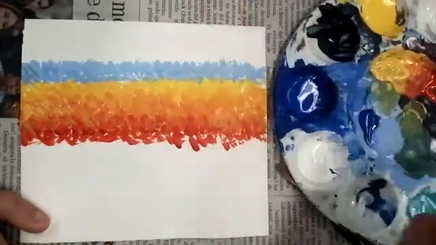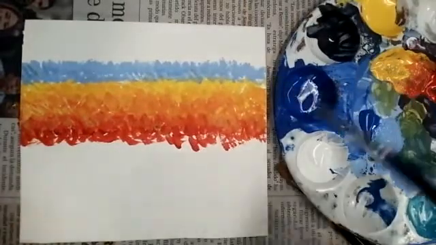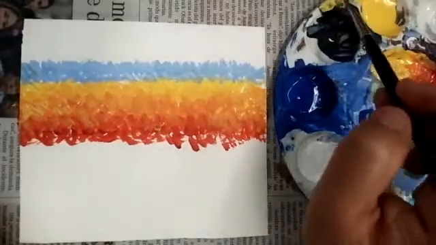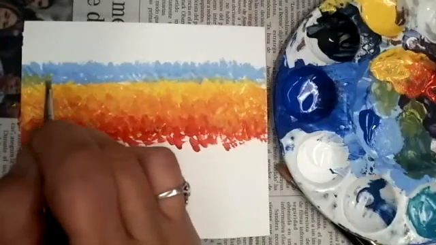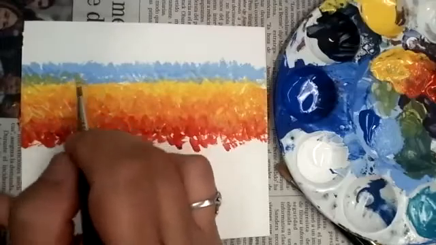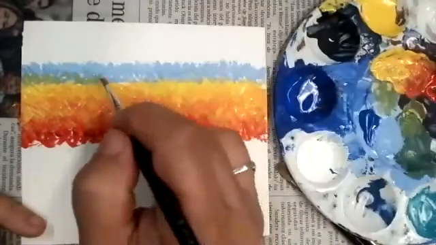I basically dipped my brush in the water while I have the actual paint: paint, water, and then you come over here and touch. That way it's diluted, so when you go on top of the blue, it's a more translucent yellow rather than looking super green, okay? So that's an option to be able to do some of the transitions.